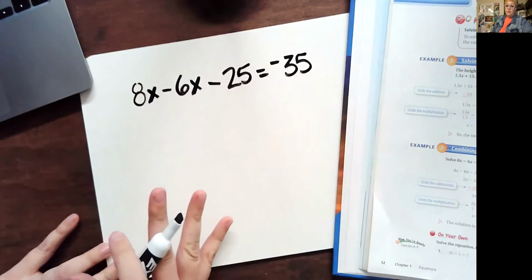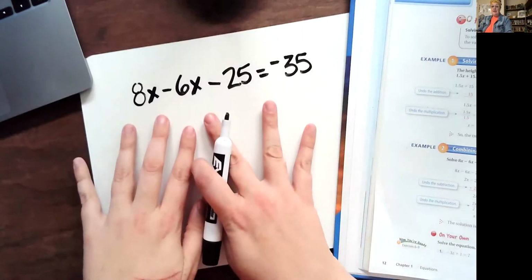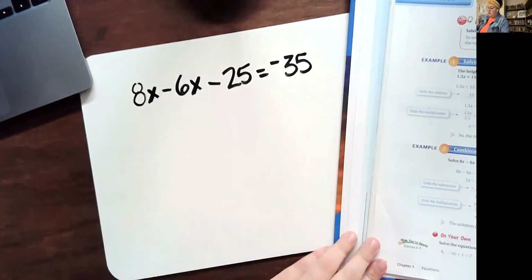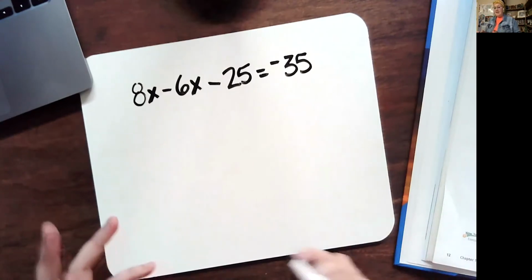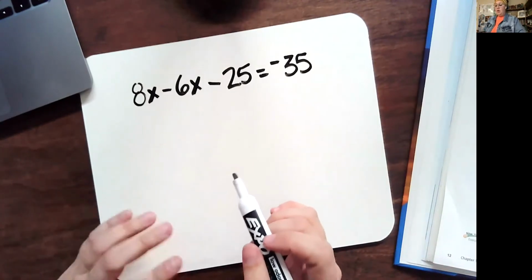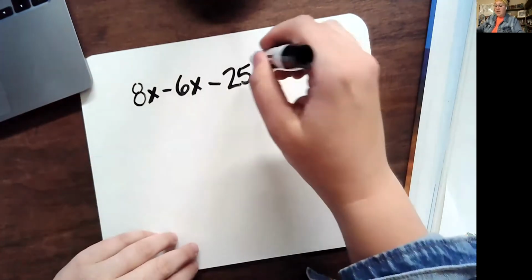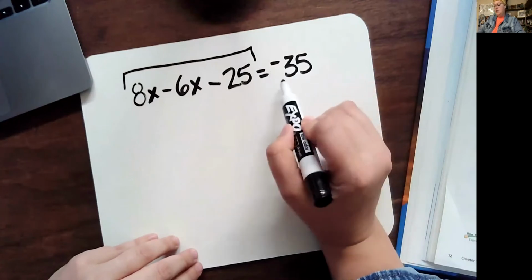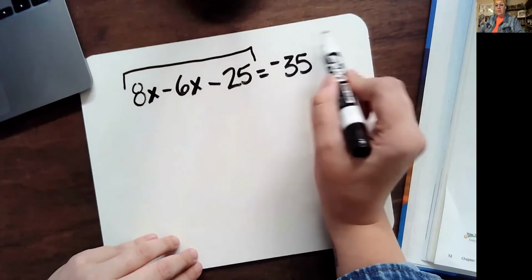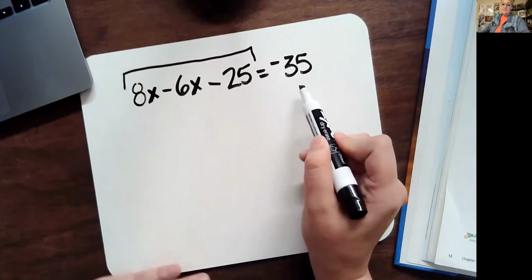Now, before we were just trying to isolate x, but now we have some terms that we can combine first in order to make it easier for us to solve. First, we're going to combine the things that are similar. We can only combine like terms on one side of the equal sign. Anything over here that is a like term, we can combine. If this was a more complex equation on this side, we could combine things over here, but there's only one number, so we just leave this one the way it is.